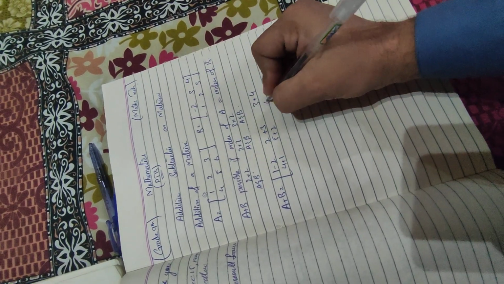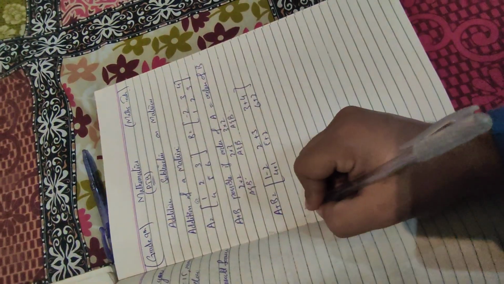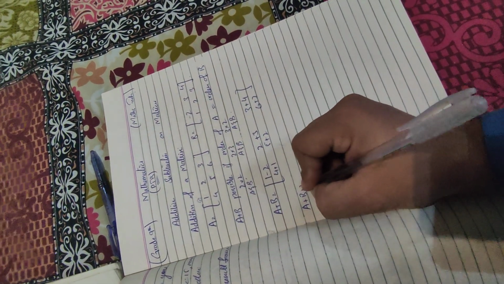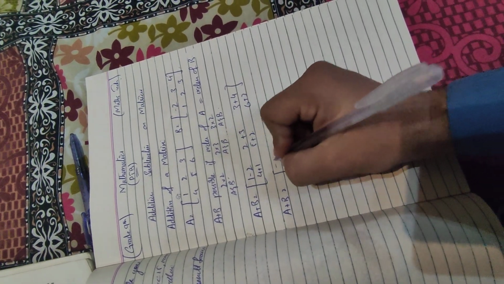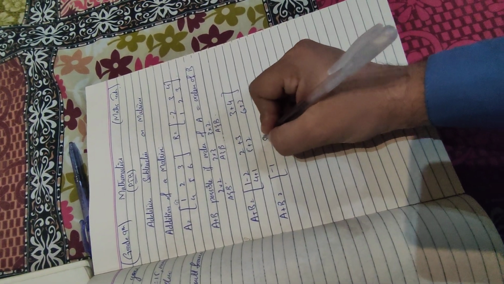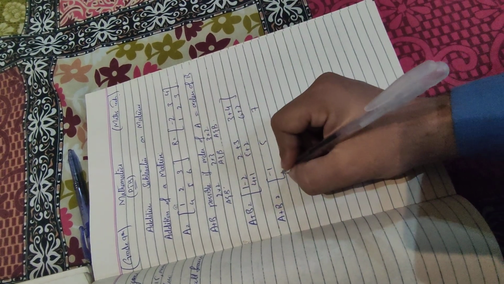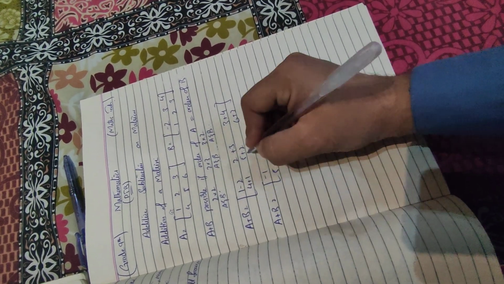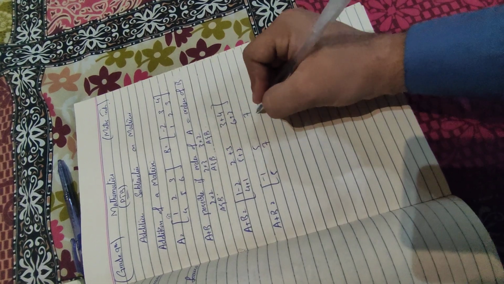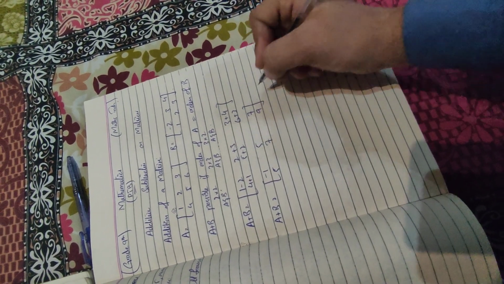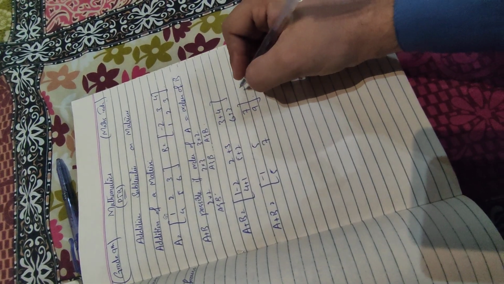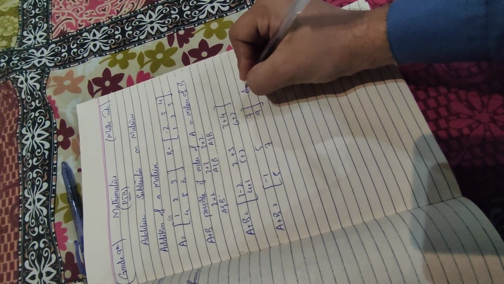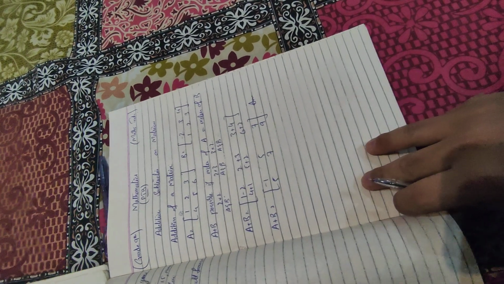6 plus 3. Hence the matrix A plus B will be equal to minus 1, 5, 7, 4 plus 1 is 5, 5 plus 2 is 7, 6 plus 3 is 9. This will be the order of the A plus B matrix. This will be the answer.